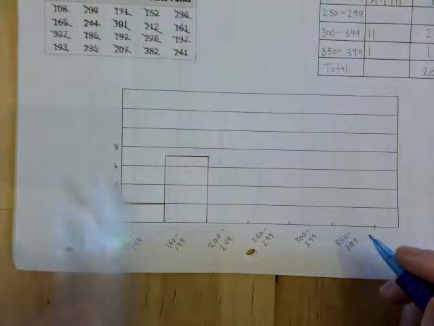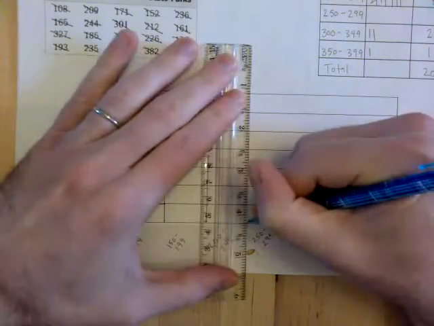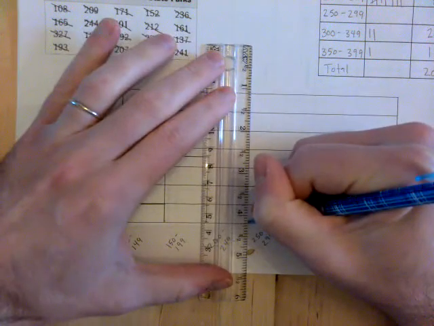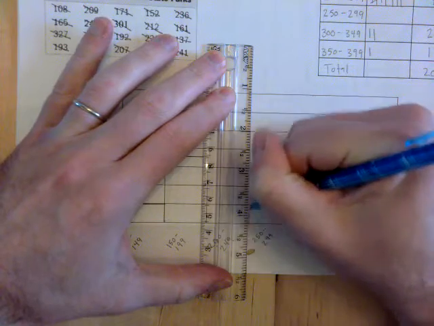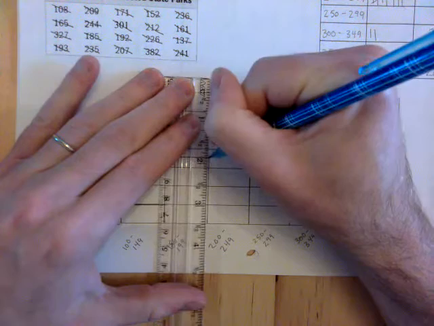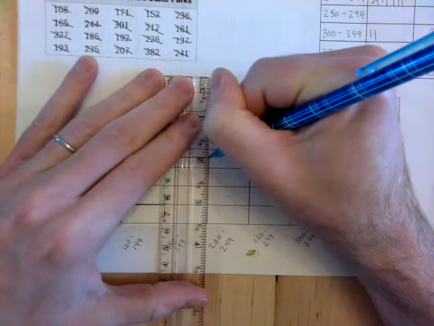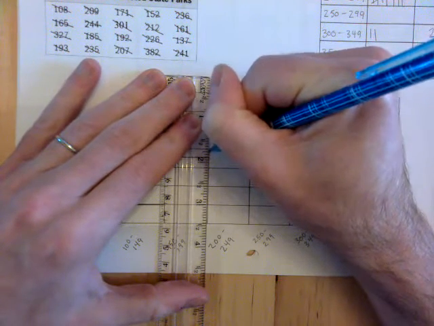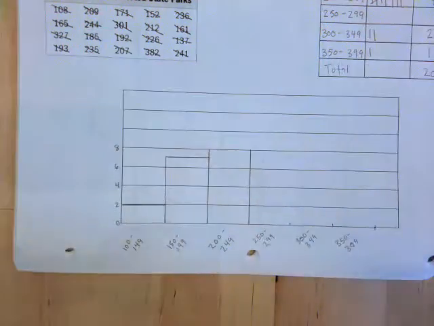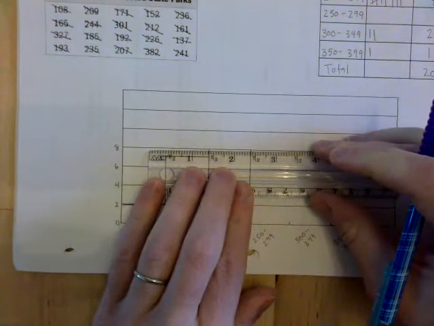All right, 200 to 249 is up to 8. So this is going to be our highest bar. It's going to go up to the 4th level there. There it is. Do the same thing on the other side, where the bars need to be touching in the histogram. So I'm just going to make sure that that's happening.